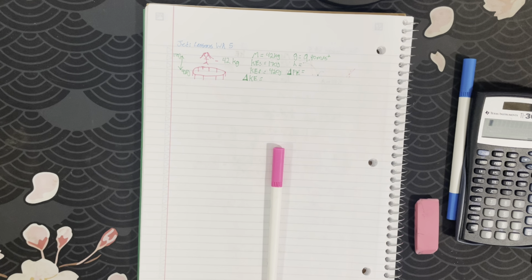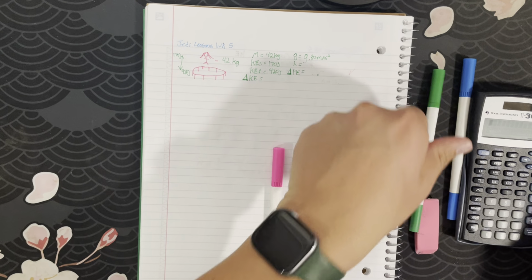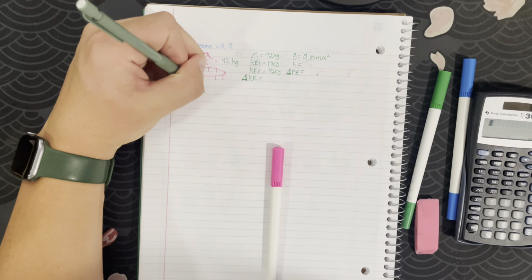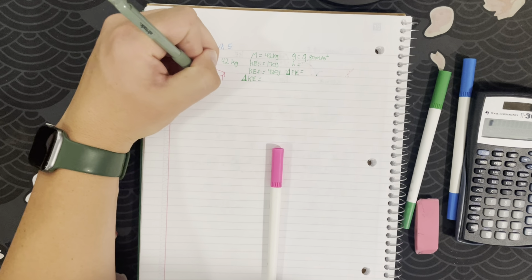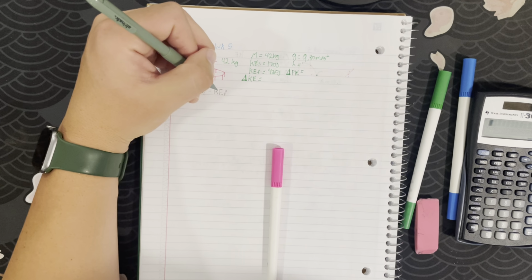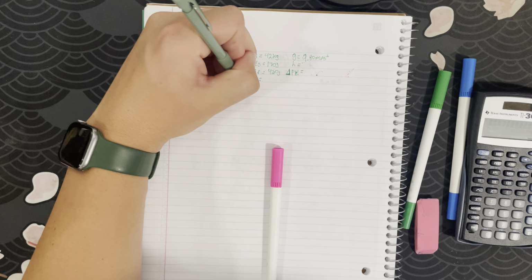So what we are going to do is get our kinetic energy of the initial minus the kinetic energy of the final, which equals mass times gravity times height.